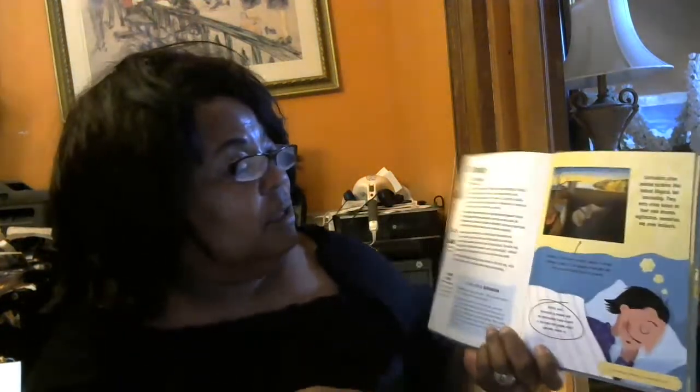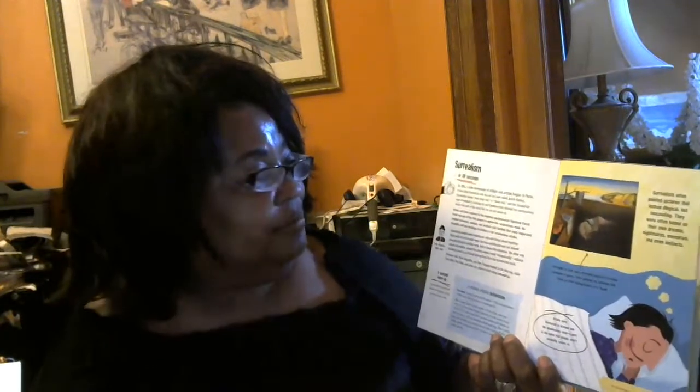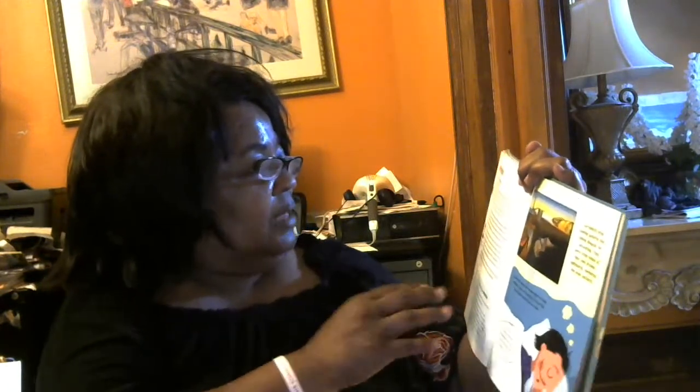Yes, distorted, but it is more than real. So as you see in the picture, like a melted clock. Let me see if you can see it. Keep it still. See that? And we are talking about surrealism. So, with surrealism, it's a dreamlike situation.